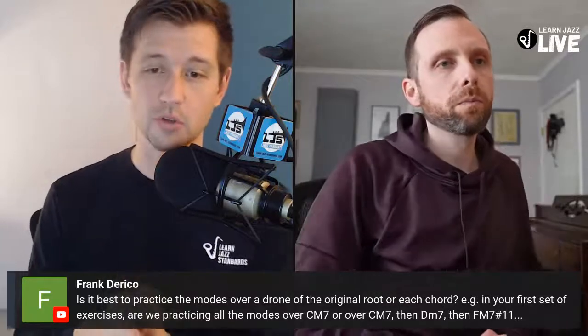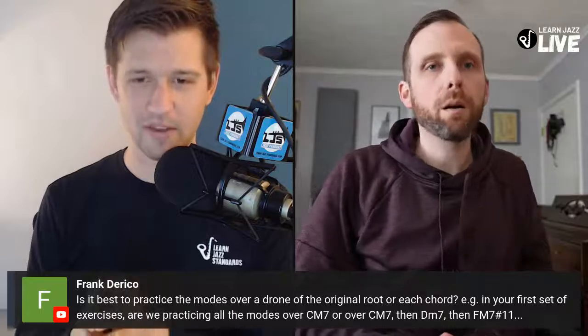And I think this kind of answers Frank's, but let's just read it and make sure. Is it best to practice the modes over a drone of the original root or each? Oh, okay. It's actually more specific. Over a drone of the original root or each chord. In your first set of exercises, are we practicing the modes over C minor seven, over C major seven, over the... yeah, I think you get what he's trying to say. I see what he's saying. So, yes, I would practice it over each of those individual chords.